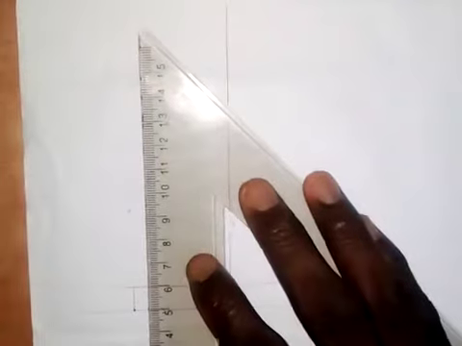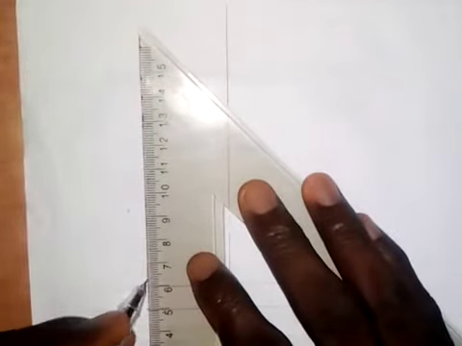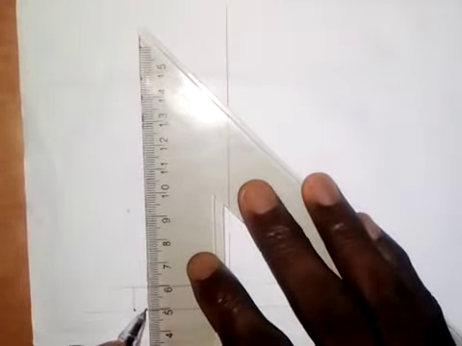Okay, so here I'm going to draw a vertical center line. Okay, so here also I will draw a vertical center line.